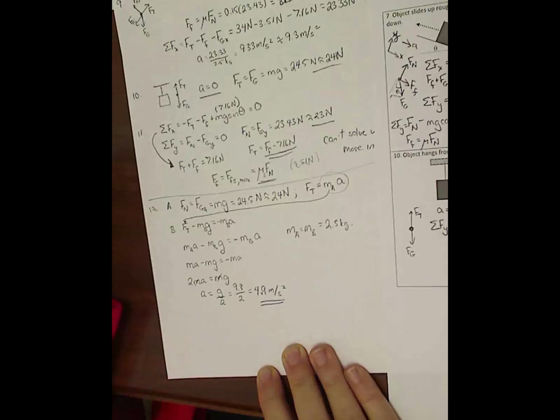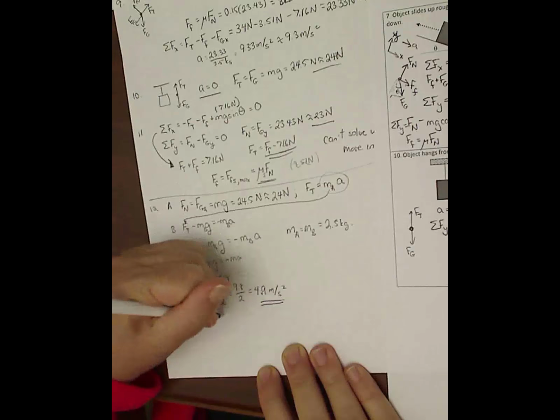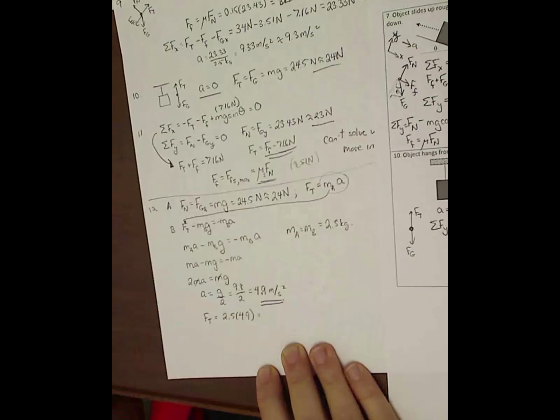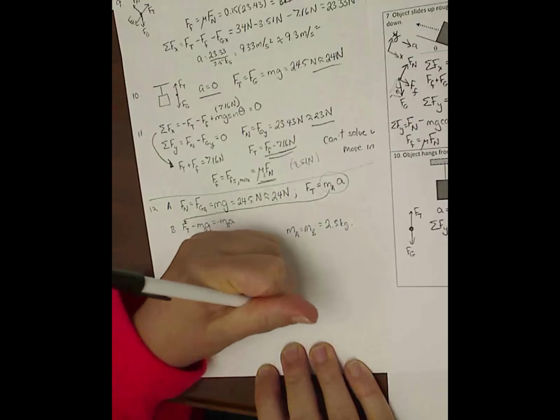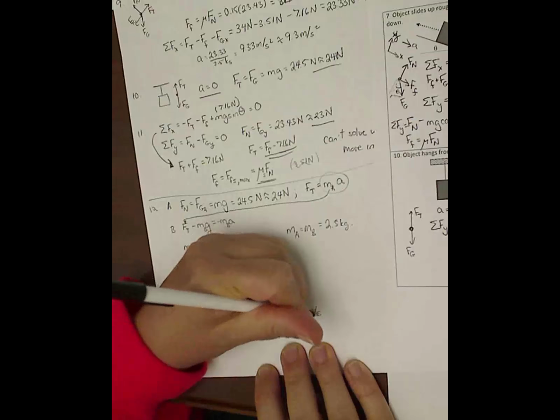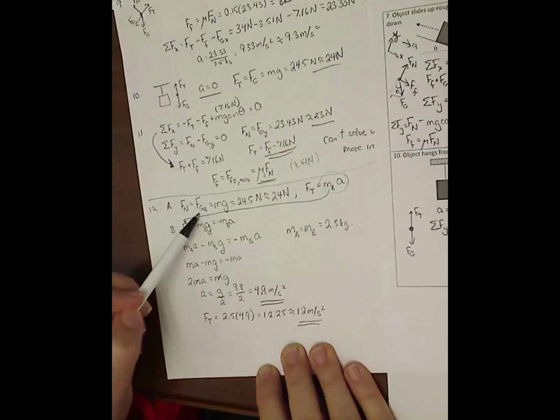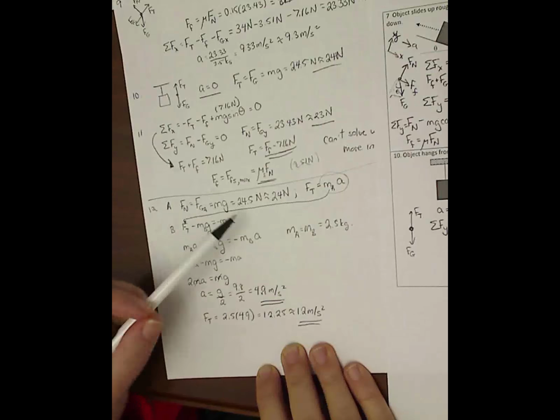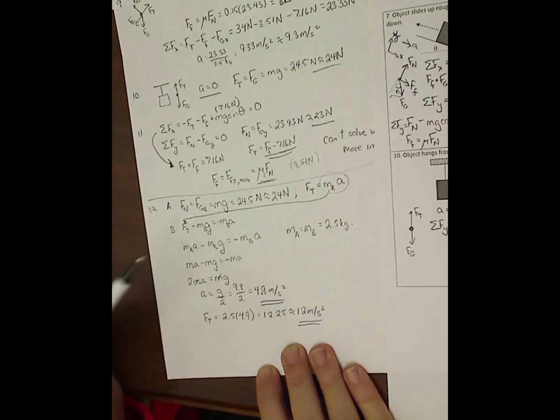Now I can go back and find my tension. The tension in the cable is m times a, so that's 2.5 times 4.9. Remember, we're asked to find all the forces as well as the acceleration, so I've got to find that. And so the tension in the cable is 12 1/4, so we'll round that to 12 newtons. Okay, so I've got my forces. Normal force and gravitational force on both of them are equal to 24.5 newtons, and the tension is 12 newtons. All right, so we worked our way through all these examples.